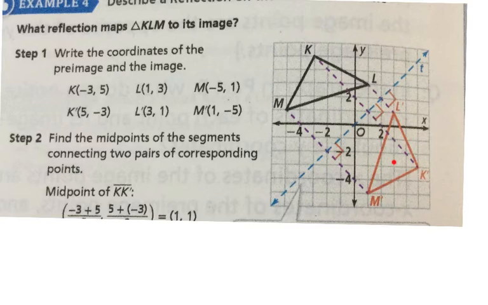If K is here and K prime is here, the midpoint is on the axis of symmetry. It's on the thing that we were reflecting over. So what we're going to do is take our coordinates and find the midpoint. And when we find the midpoint, we know that point is on our line that we are reflecting over.